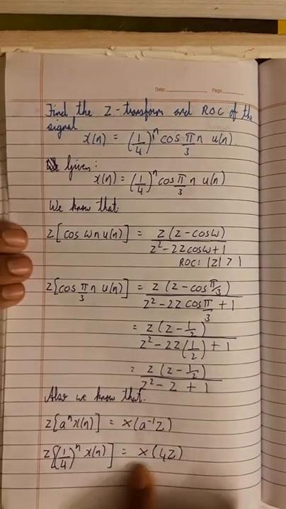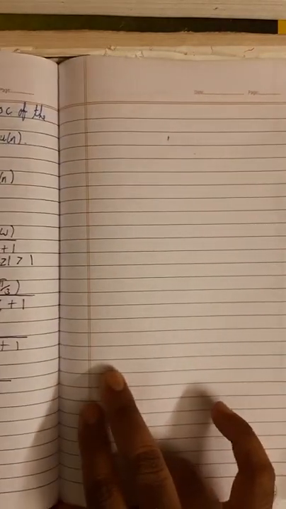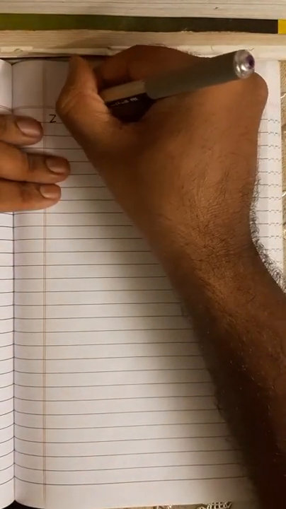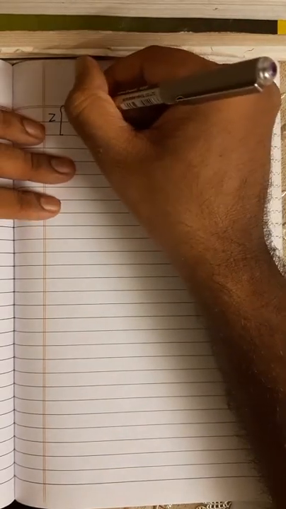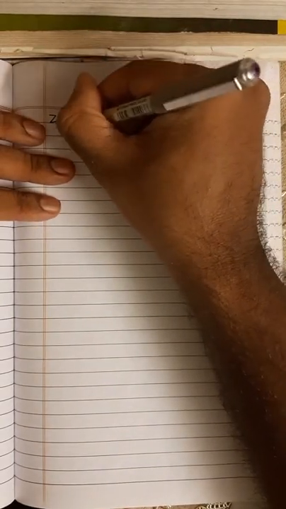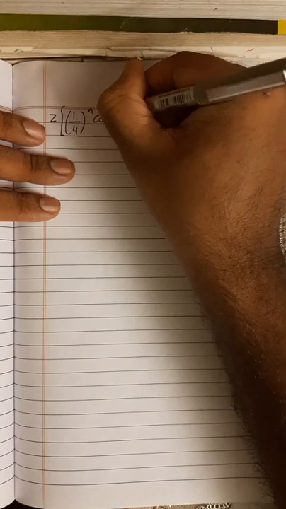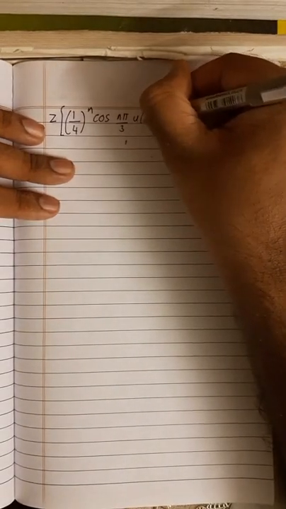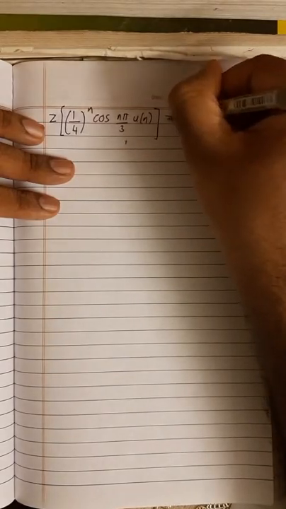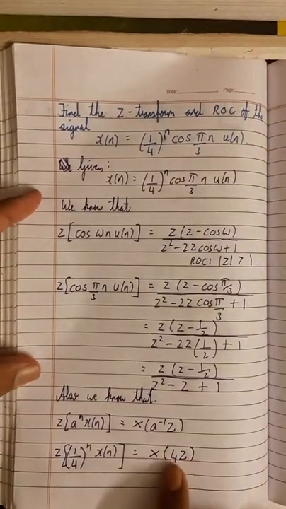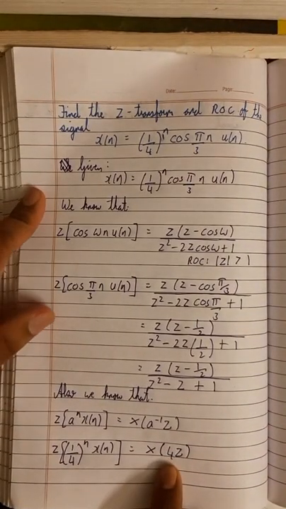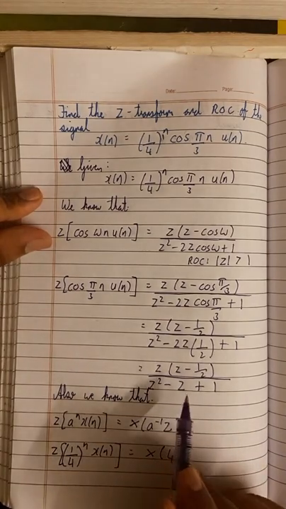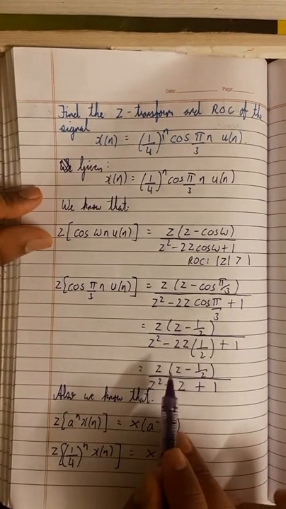Therefore, the Z transform of (1/4)^n cos(n pi/3) u[n] is a function of 4z. How do you make this a function of 4z? Simply replace every z with 4z.